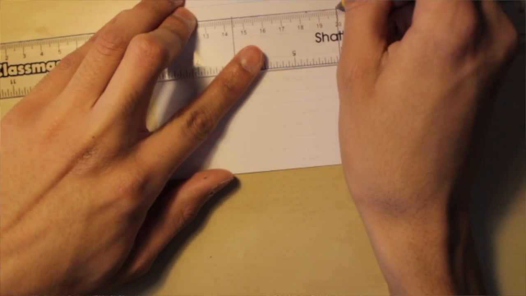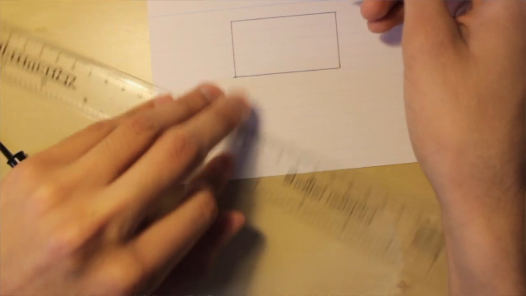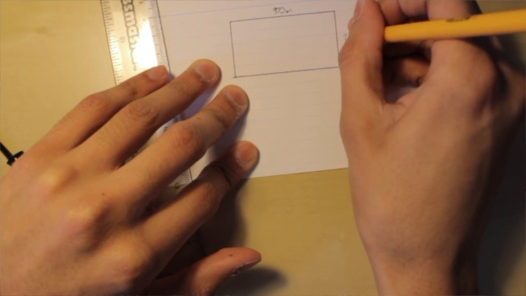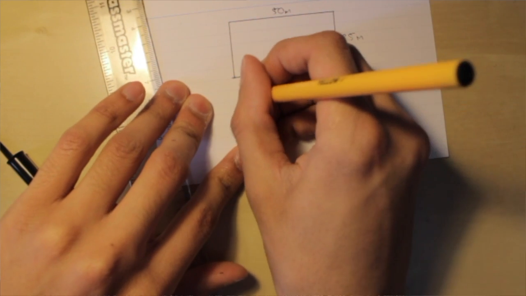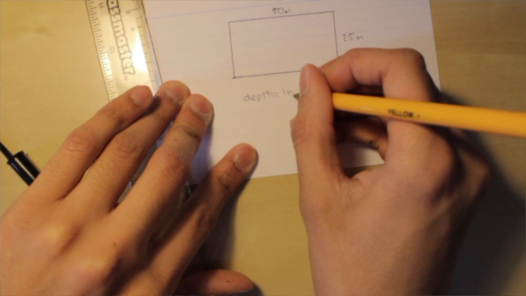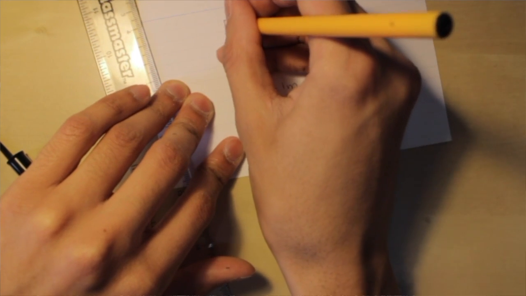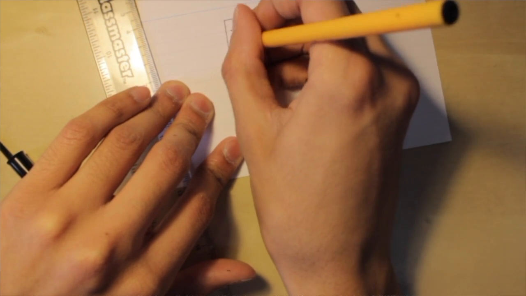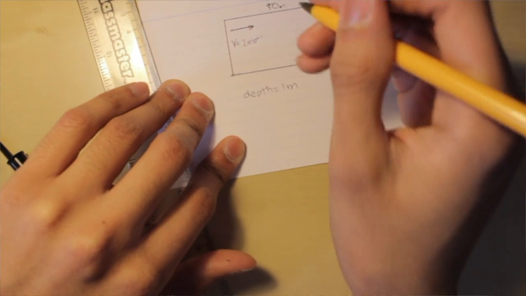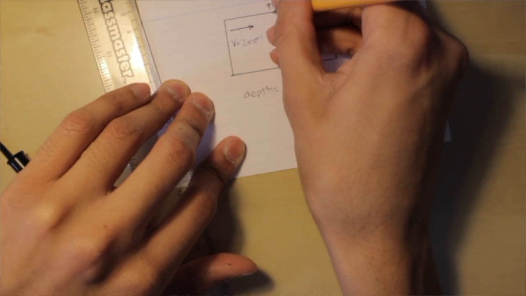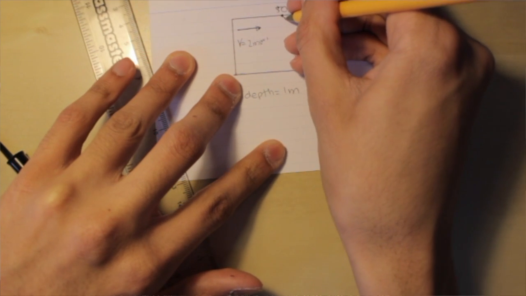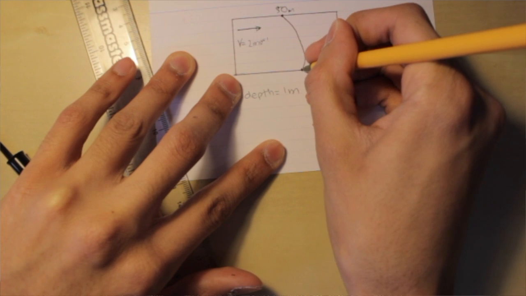Okay, so same example this time. Well, similar example. A pool of 50 meters in length, 25 meters in width, and a depth of 1 meter. Velocity of water is 2 meters per second. Now this time, say we put the rope at an angle. This is purely for derivation purposes. And so we have an x and y velocity component.